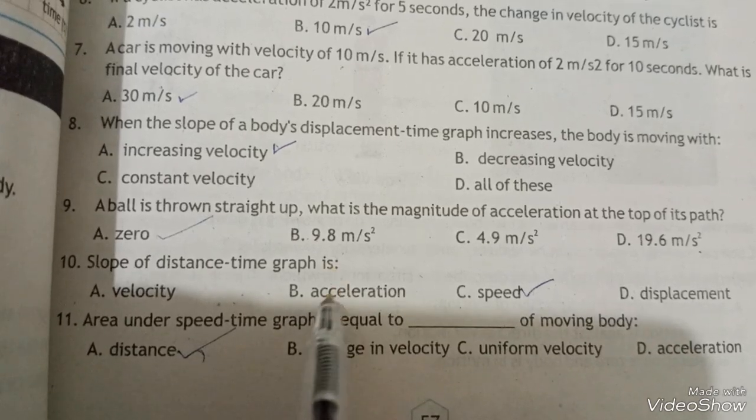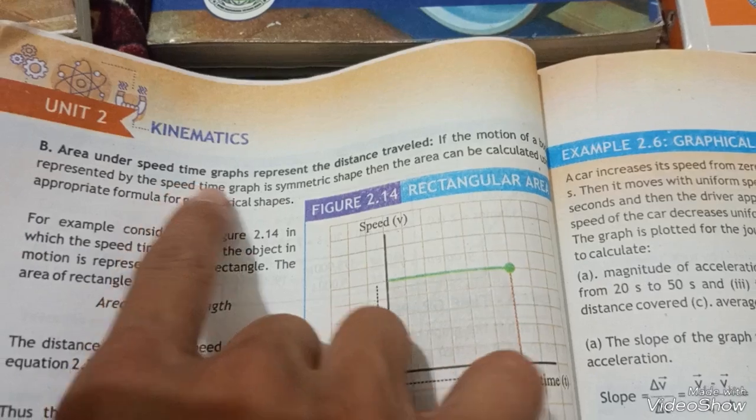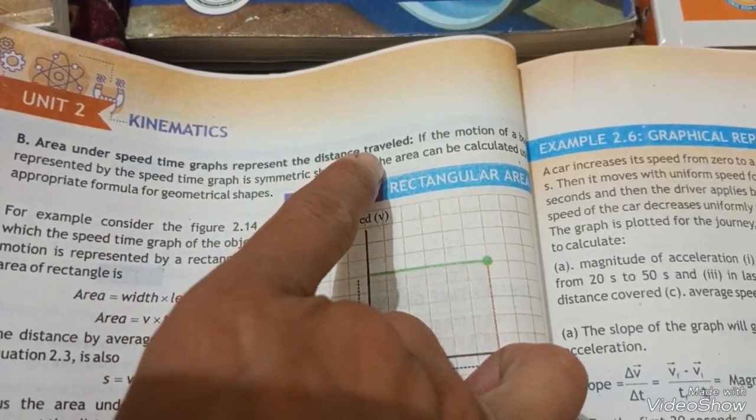You should consult the given topics which I've given here. If I'm not wrong, here's the answer. Like that, the area under speed time graphs represents the distance traveled. Here's the proof of the given answer. So, moving towards the next question.